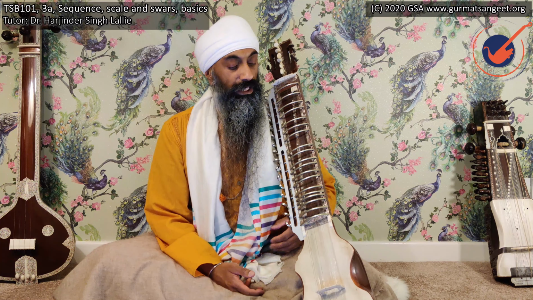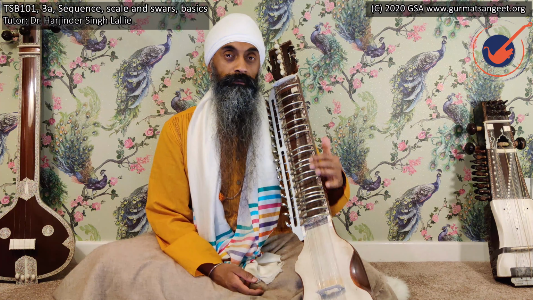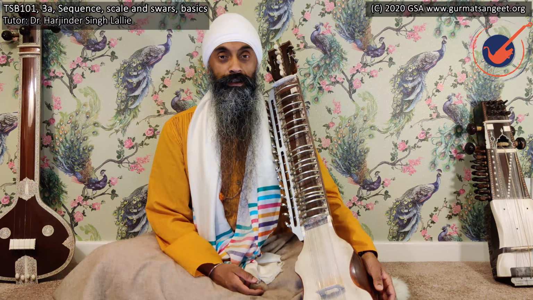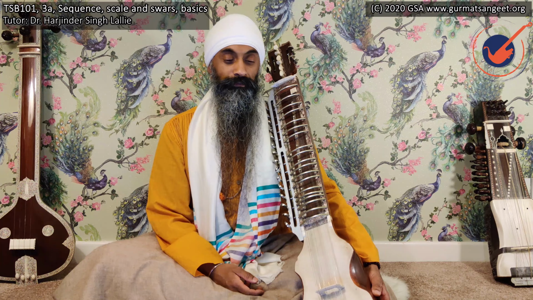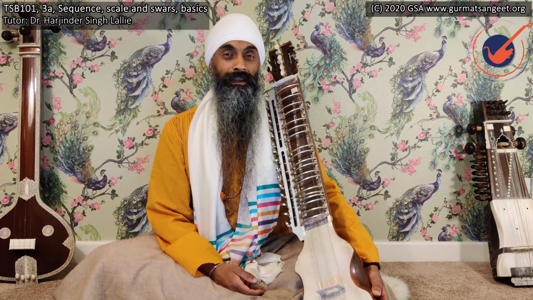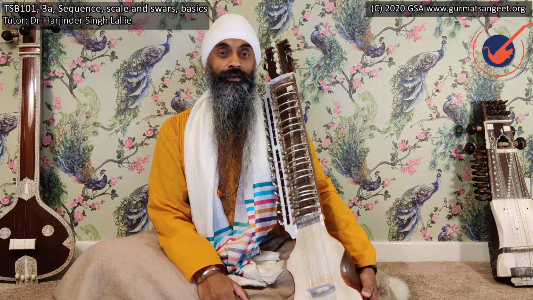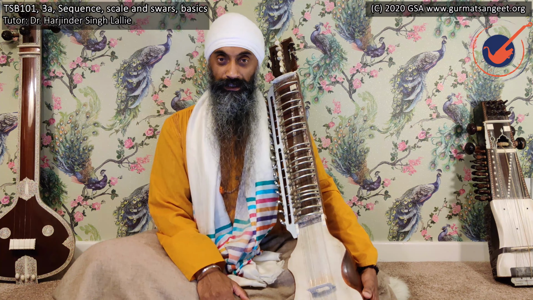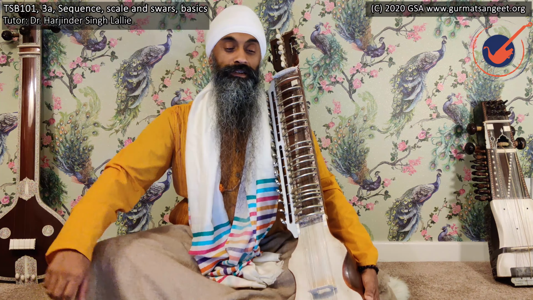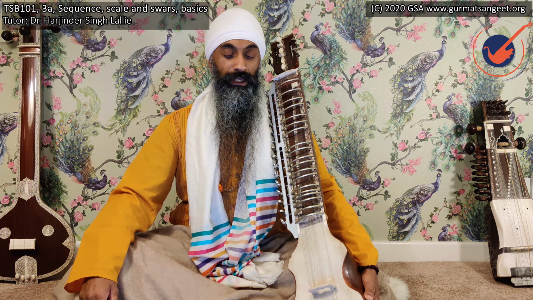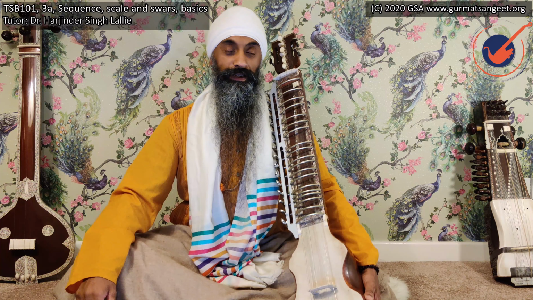We're now going to progress to playing the swars on the saj. There's a few items of theory that you need to understand before we can progress. The first relates to the ascending and descending scale.